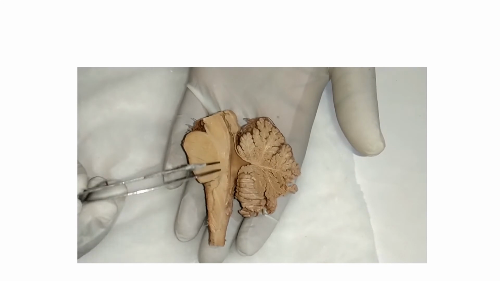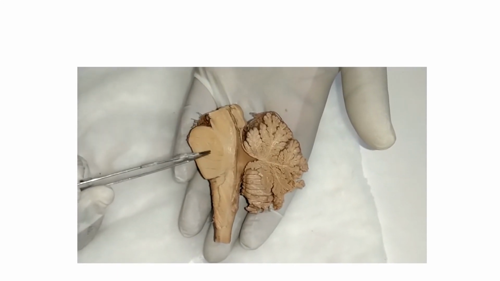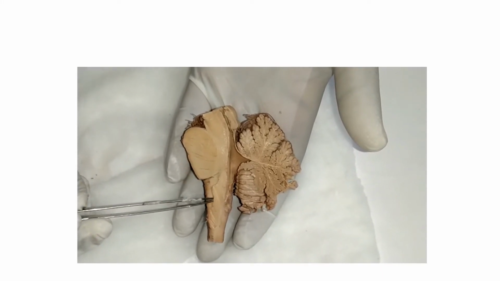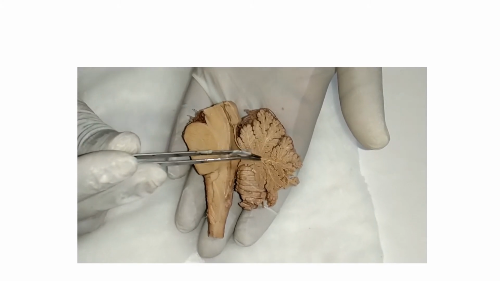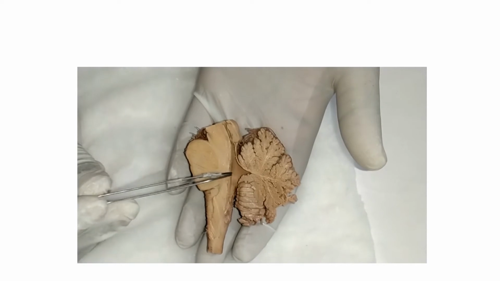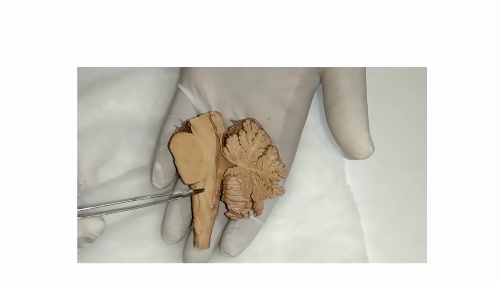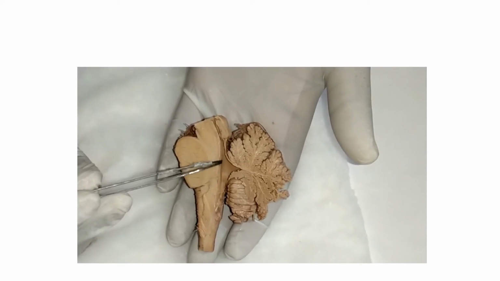Here you can see this is the midbrain, and this is the pons, and this is the medulla oblongata, and posteriorly you can see the cerebellum. In front of the cerebellum and behind the pons and the upper part of the medulla oblongata, this is the fourth ventricle.